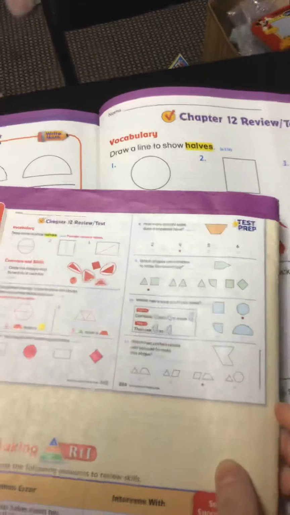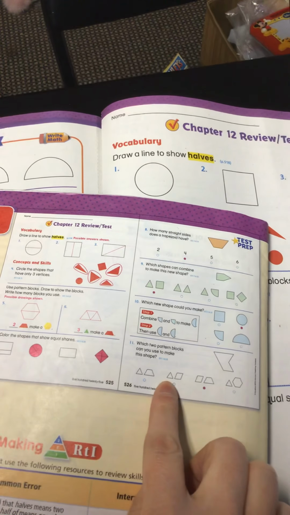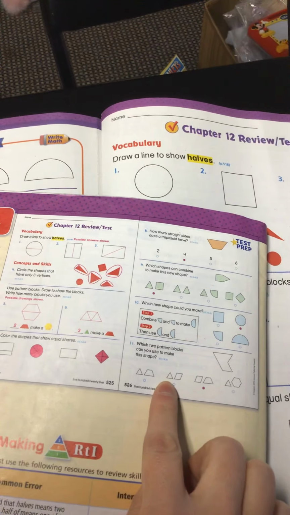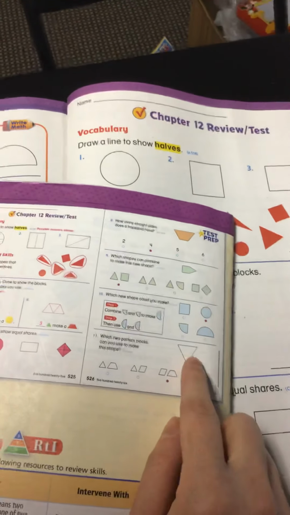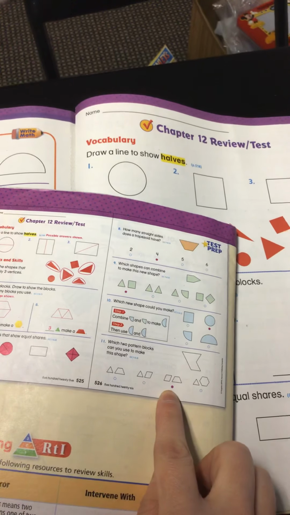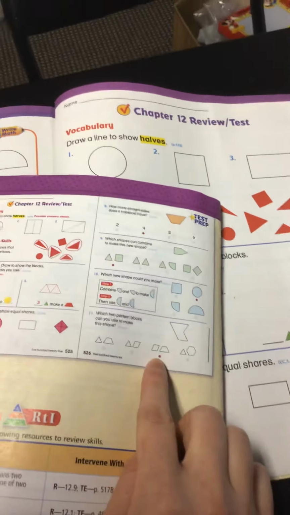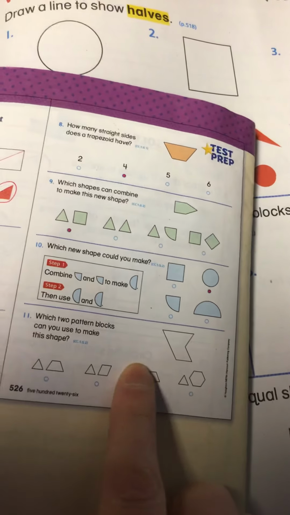Okay, so they marked off this answer. It's not a triangle. Okay, yeah, so it's this one right here. All right. I'm assuming that they're saying that that's a diamond, because in the previous ones they've been doing that. And you guys could probably see that it's a diamond.